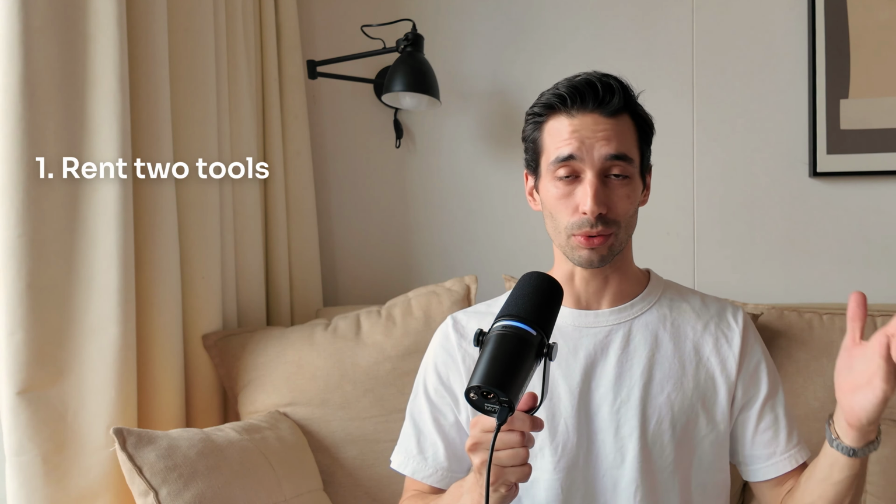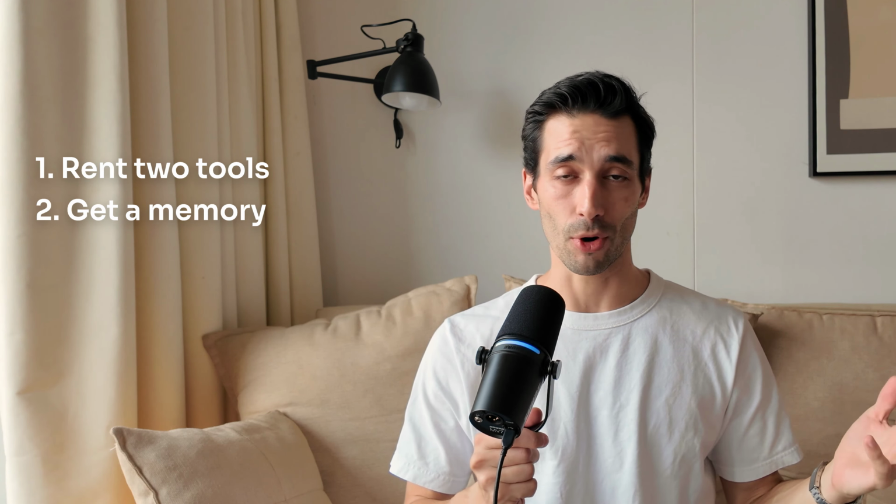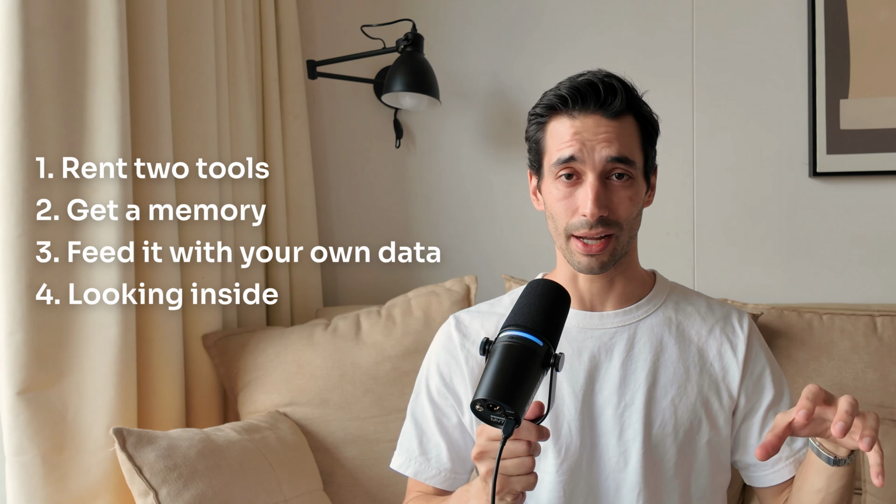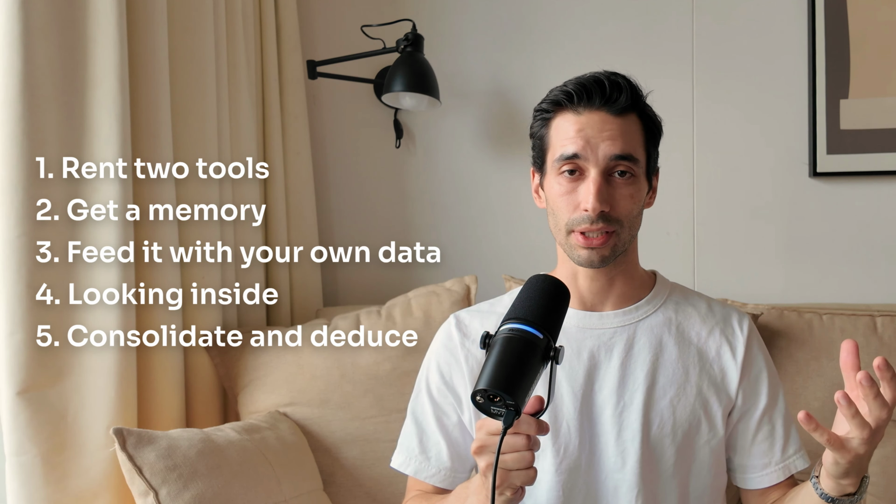So here you have them, the 5 stages of GTM engine. Stage 1 is rent 2 tools. Stage 2 is get a memory. Stage 3 is feed it with your own data. Stage 4 is look inside. And stage 5 is consolidate and deduce. So the goal was never to have the most advanced GTM engine, but to have the GTM engine that fits your stage. I hope this framework was helpful.